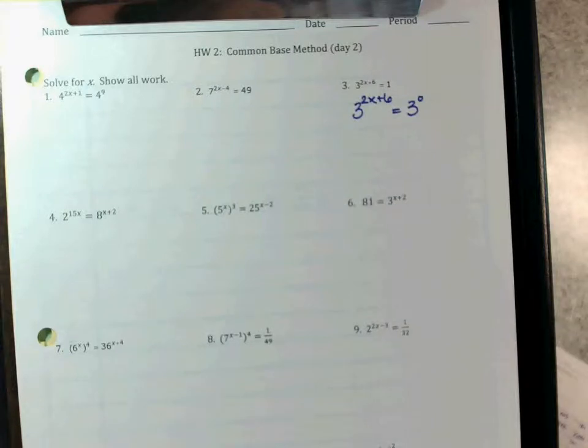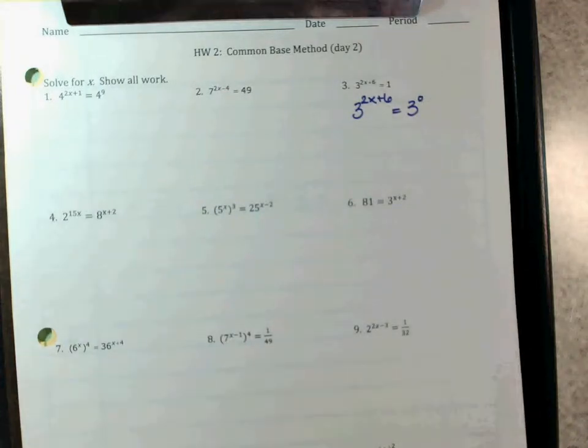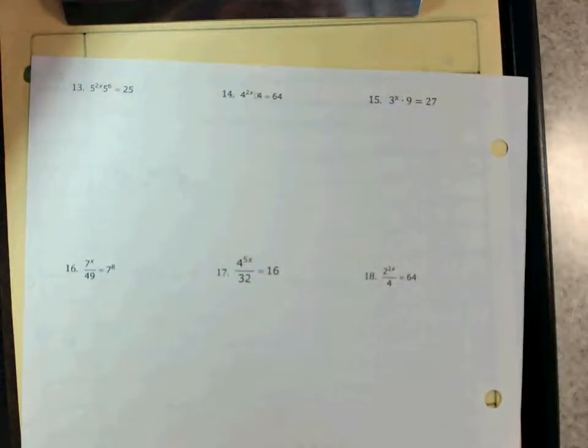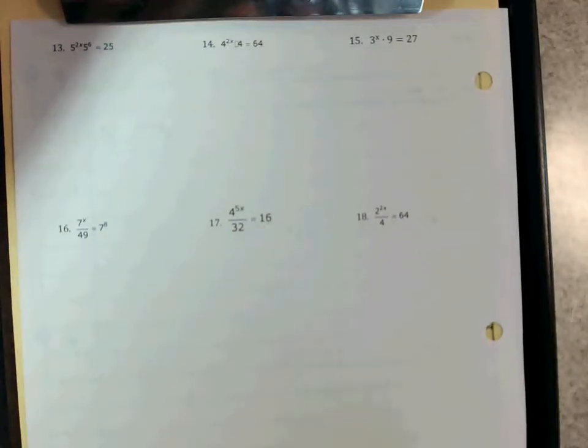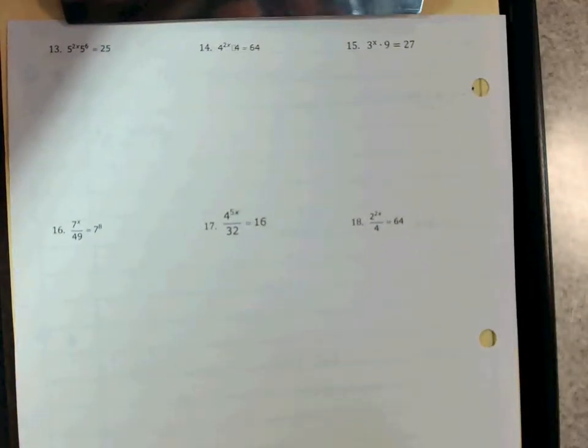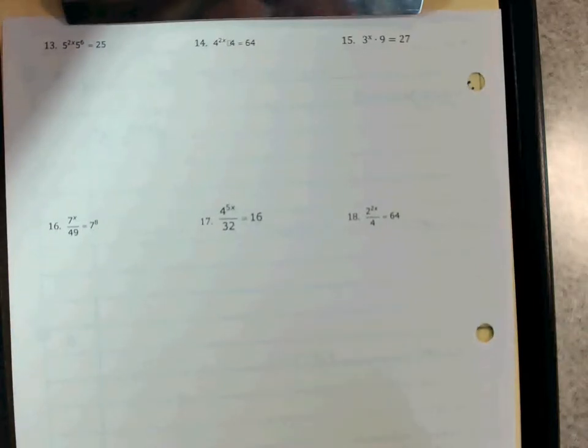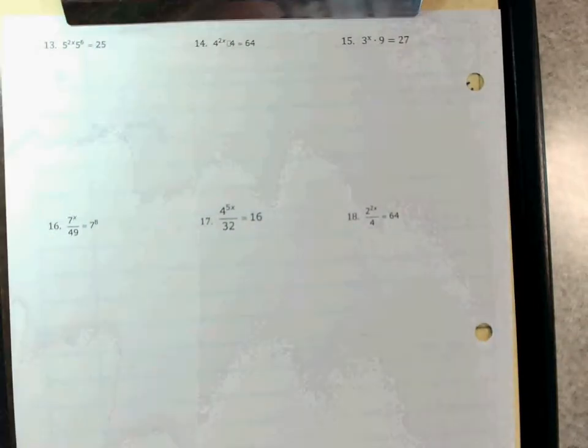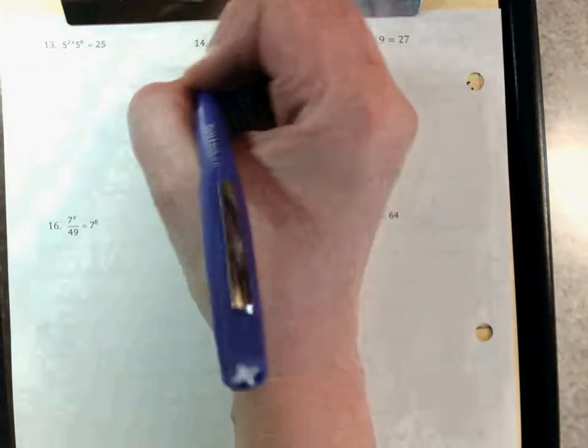Okay, the only other ones that we are going to do are number 14 and 17. I think it's on the back. Hang on one sec. Okay, look at 14 first. Ignore the random box. I don't know what that is. Okay, it should just be this.